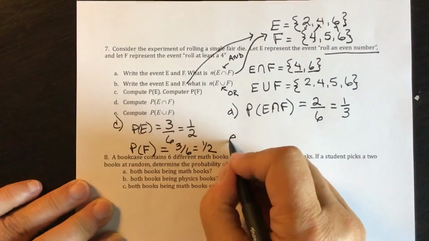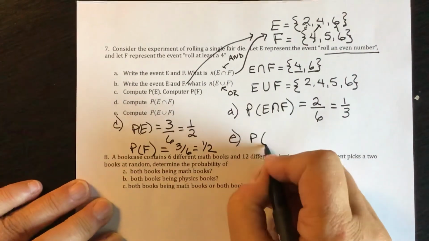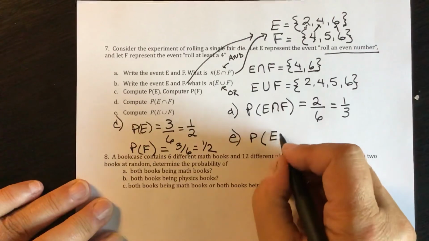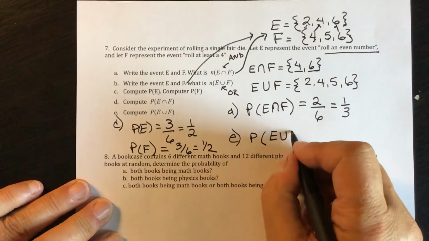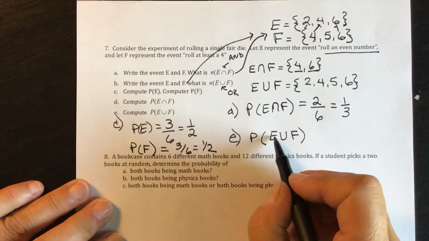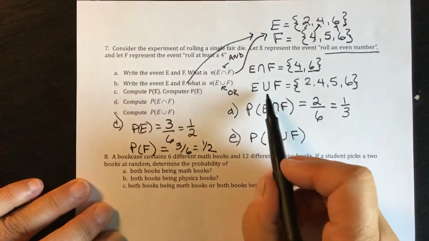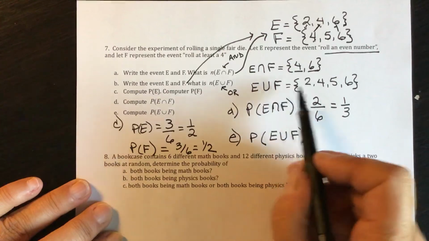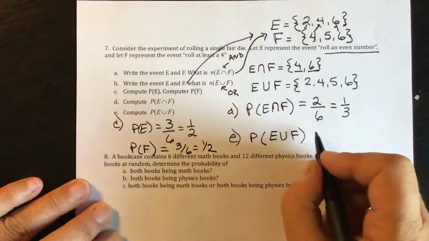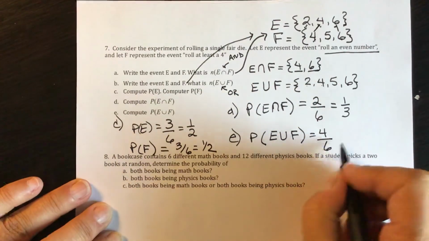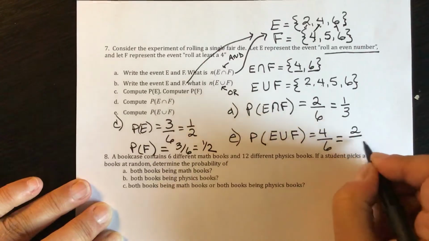And in part E, I want the probability of E united with F. So if I count how many possibilities there are with E united with F, 1, 2, 3, 4 out of 6 total. So this is 2/3.